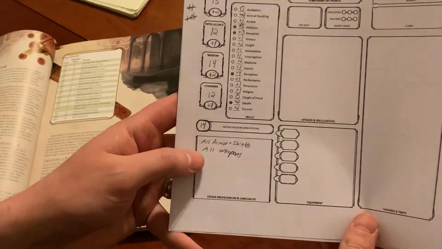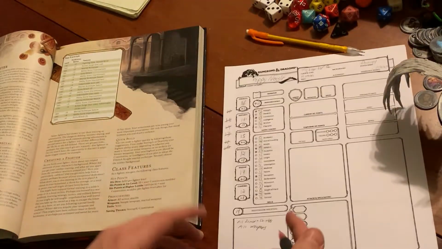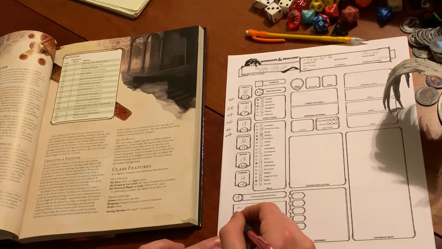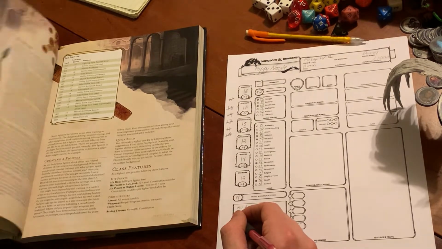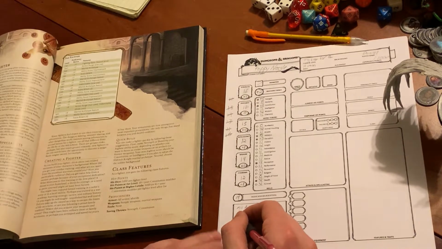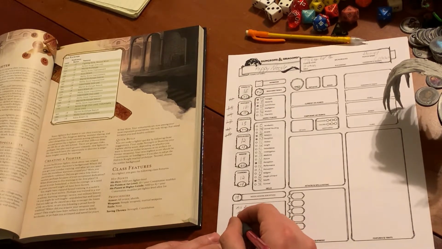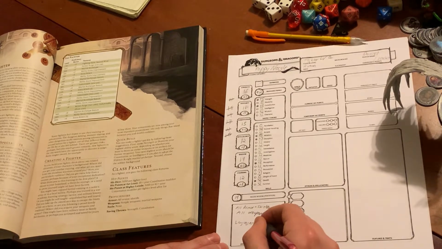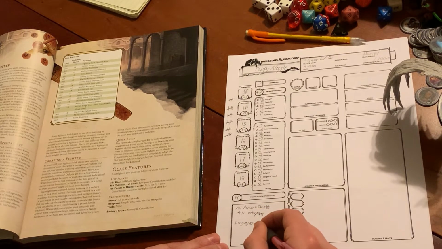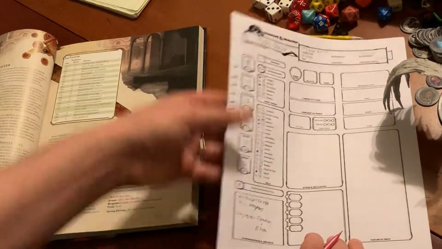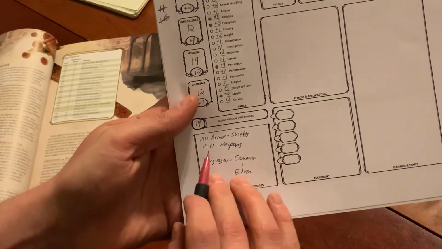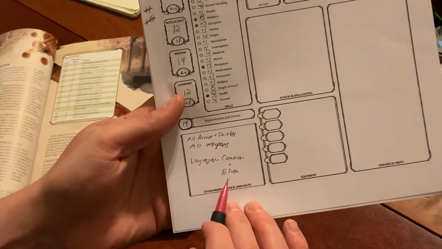So we've got our proficiencies filled out, and since we're human, I'm going to go ahead and say that we speak Common and Elven. I think humans get Common by default, and they get to choose one language. So languages, Common and Elven. All right. So we've got this block filled out now. We've got our armor and shields, weapons, and our languages.